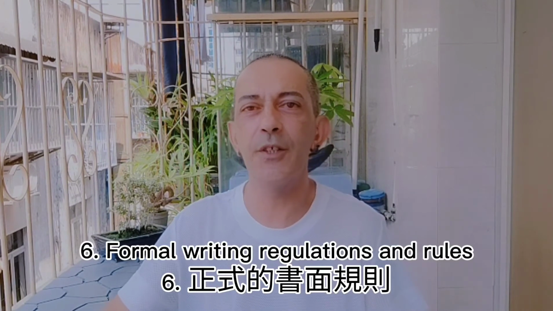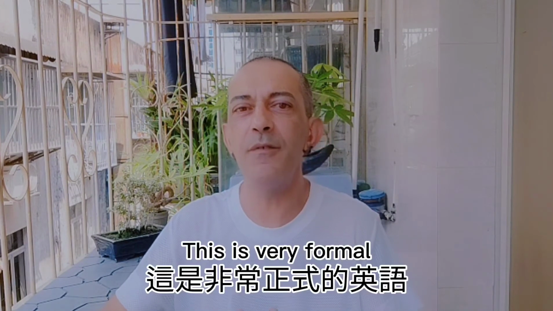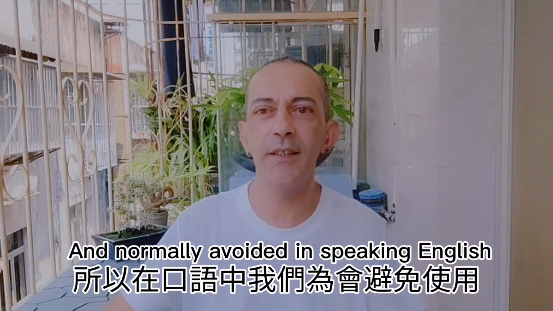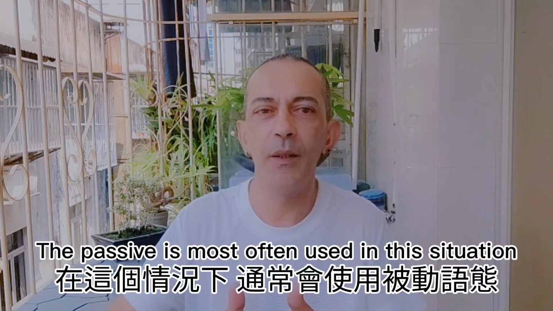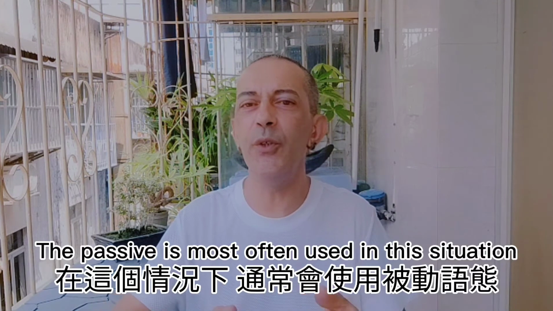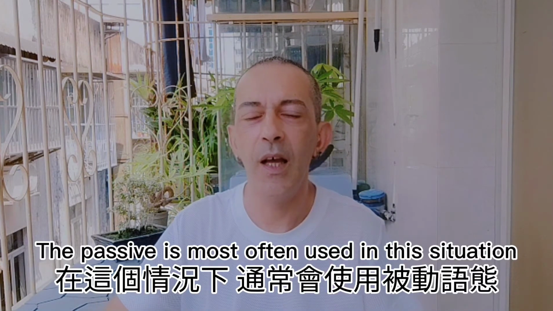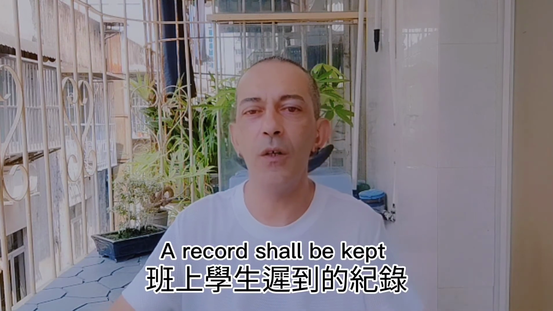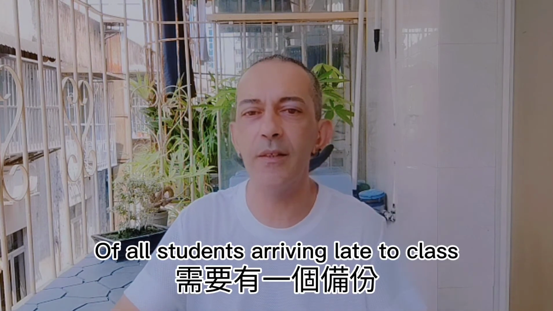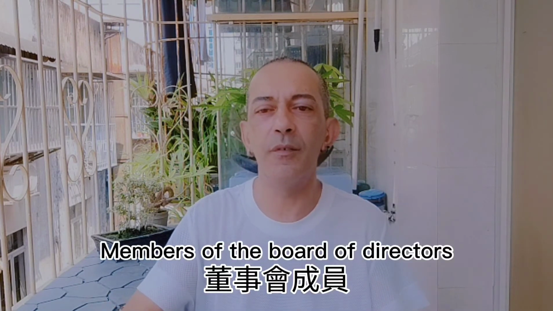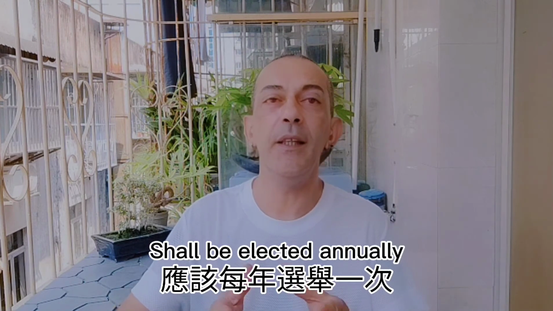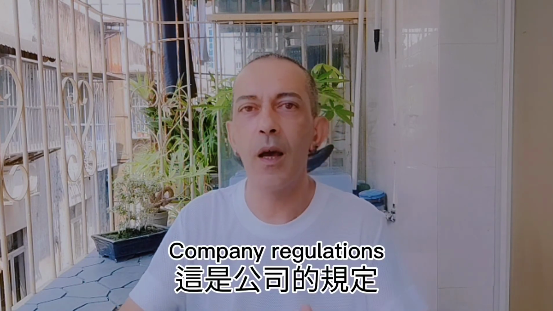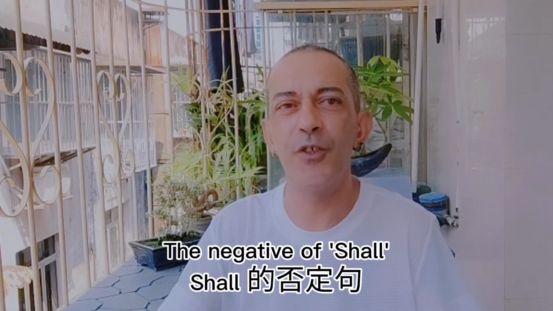Formal writing, regulations and rules. This is very formal and normally avoided in spoken English. The passive is most often used in this situation. A record shall be kept of all students arriving late to class. School regulations. Members of the board of directors shall be elected annually. Company regulations.